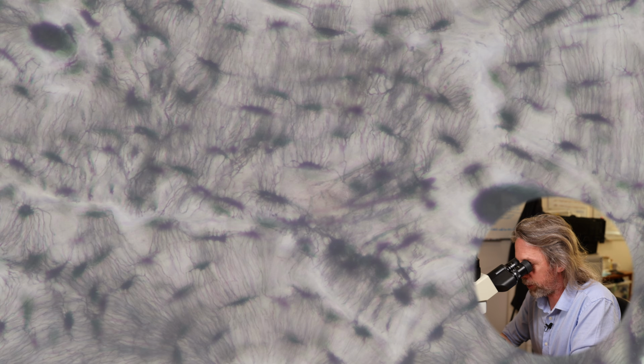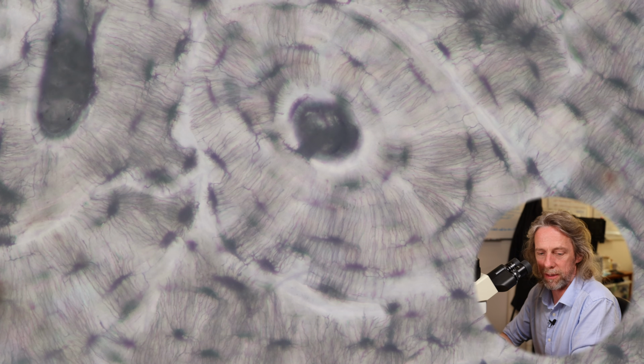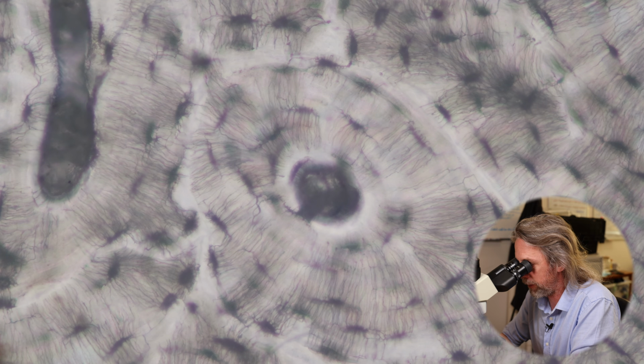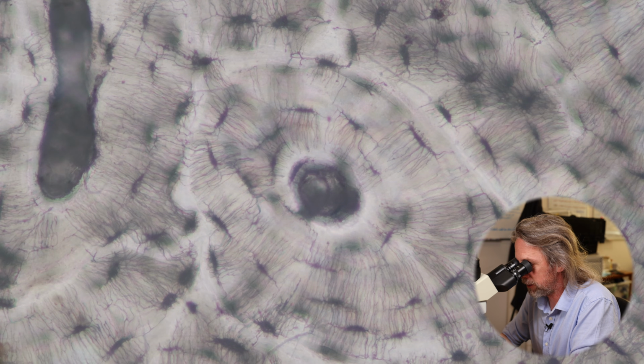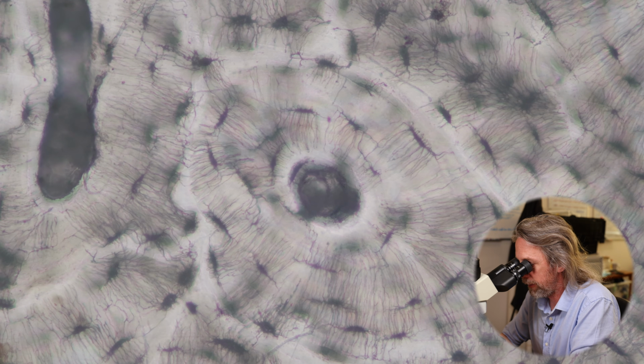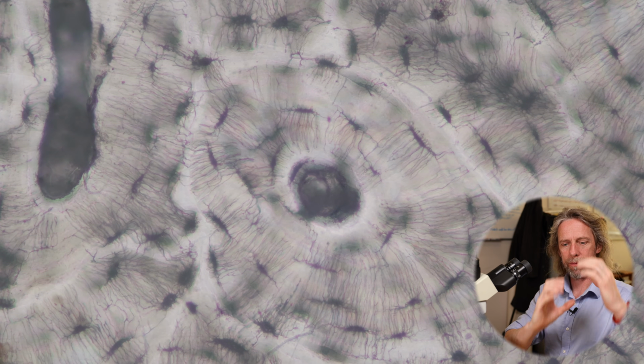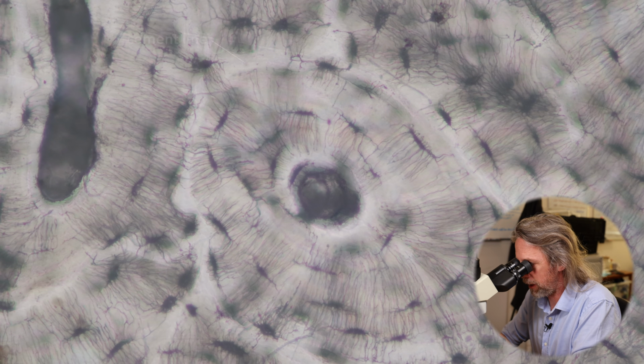This is completely the opposite of cartilage. We'll look at cartilage in the future. Cartilage has very little blood supply, very little nerve supply, and does different jobs. Oh man, look at that, isn't that cool? Can you see the outer ring of where the osteon ends? That would be called the cement line. I think there's quite a good cement line on that one.